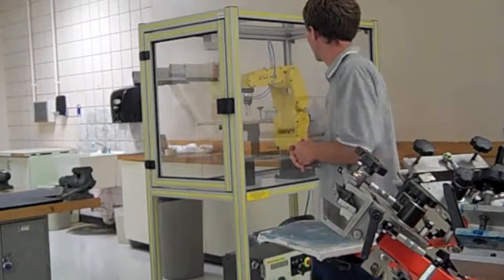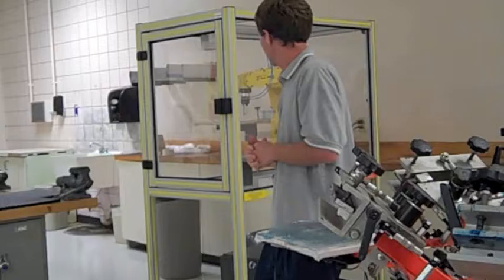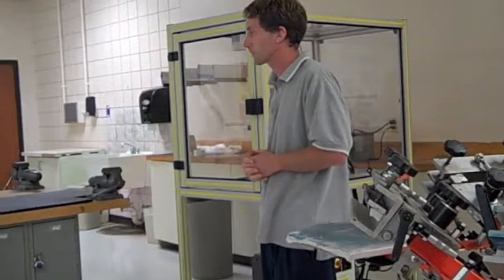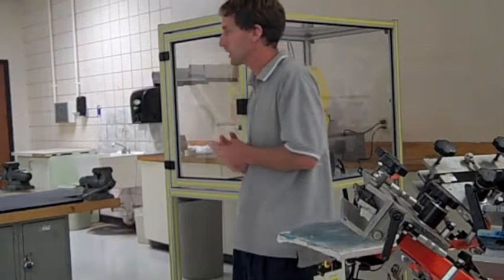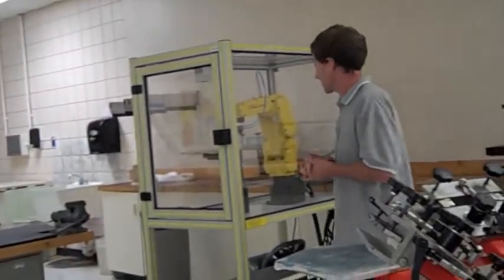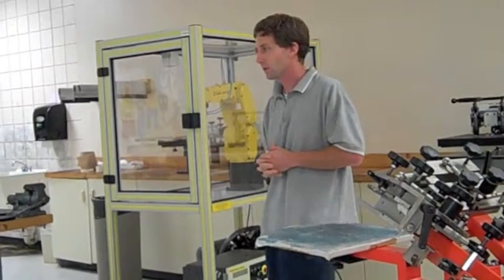Alright, so today we're going to talk about how to actually program the robot to do a program, and then we're going to actually watch it run. There's a couple different methods of running the program. One of them is step by step, so it can go step by step in the order that you did it, and then it can also do continuous.